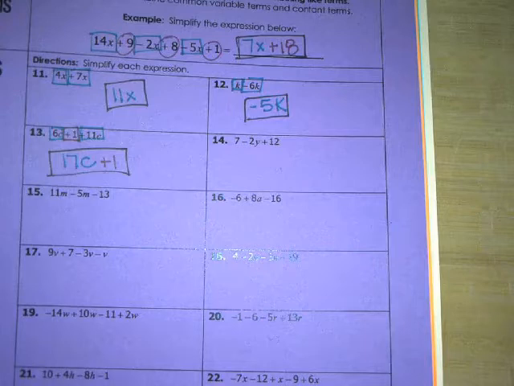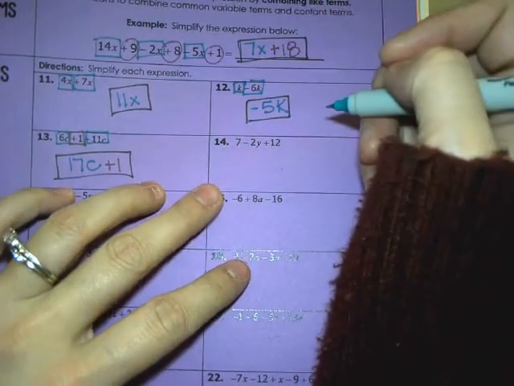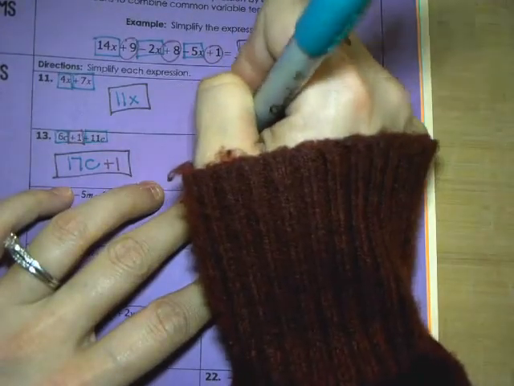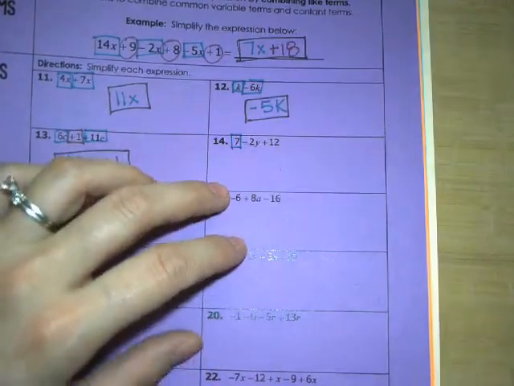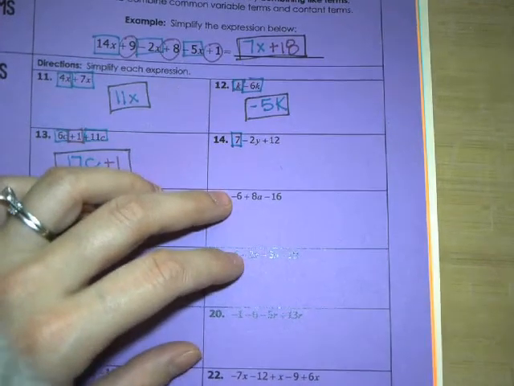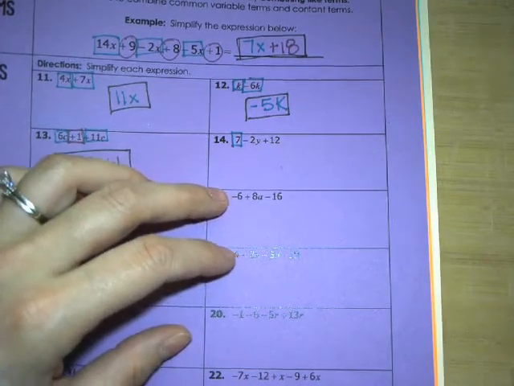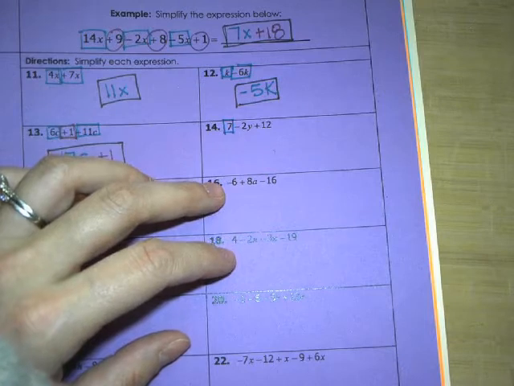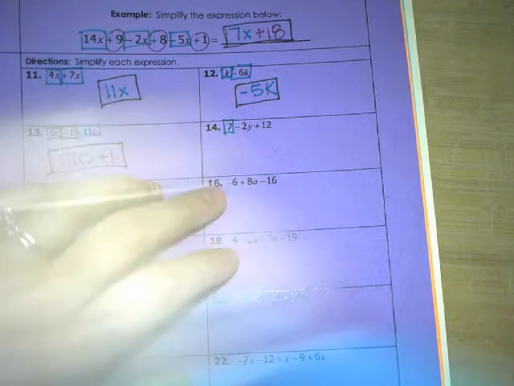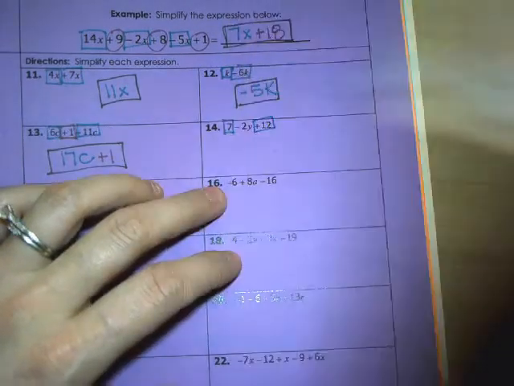Okay, let's do 14 and then we're done. What's the first term I should box in? 7. Always box in the first term. I don't care if it's a variable term or a constant. Always box in the first term that you see. Is there anything the same as 7? What is it? Positive 12.